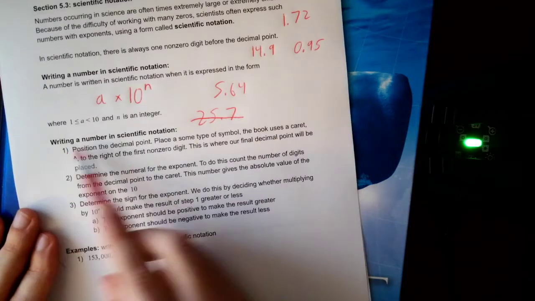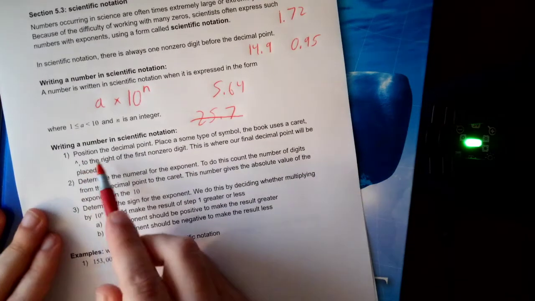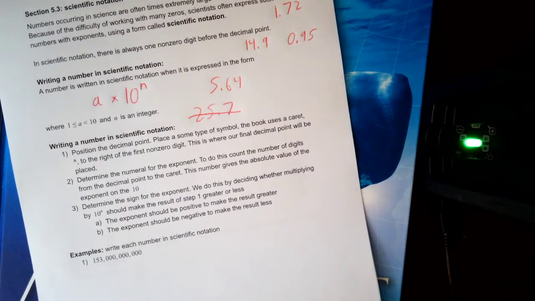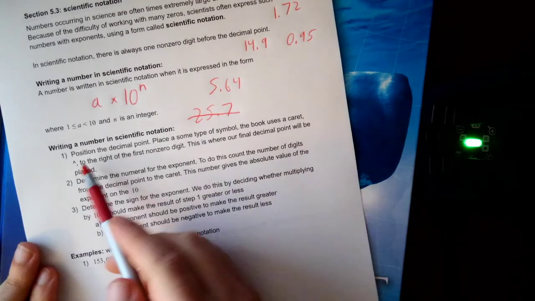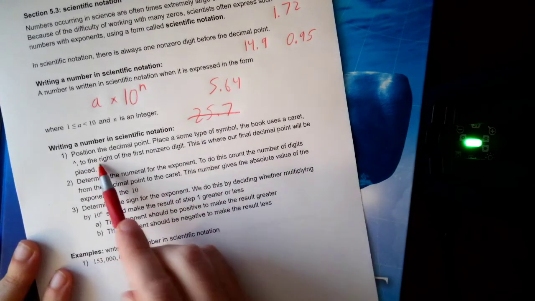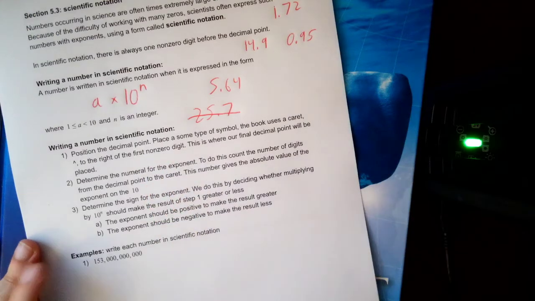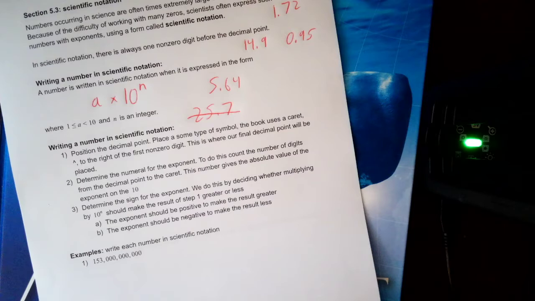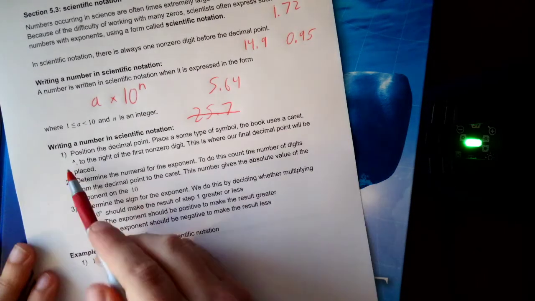Now, writing a number in scientific notation. First, we reposition the decimal point. The number will already have a decimal point. Every number has a decimal point. We'll place some type of symbol. The book uses the caret sign to the right of the first non-zero digit. This is where our final decimal point will be placed. Once we move it, that's where it will end up. So we place an arrow.